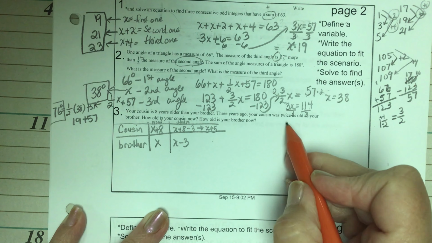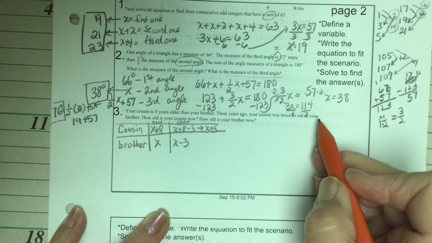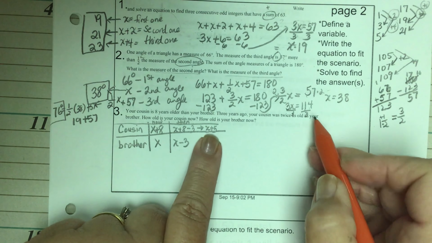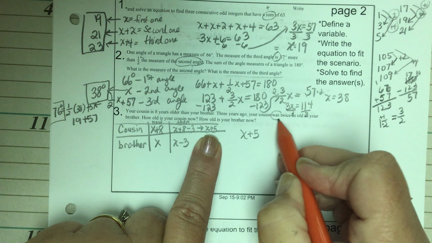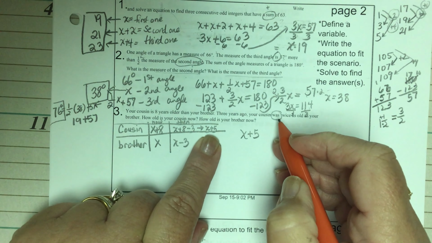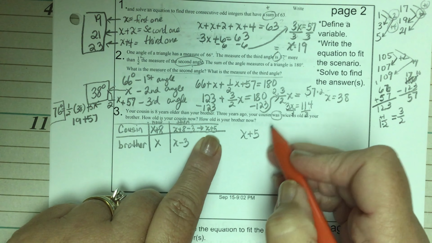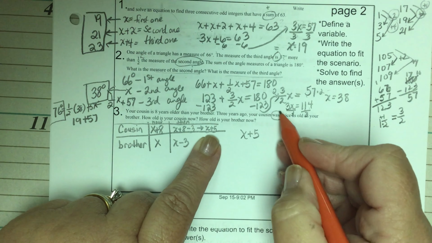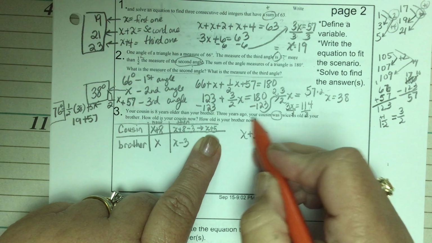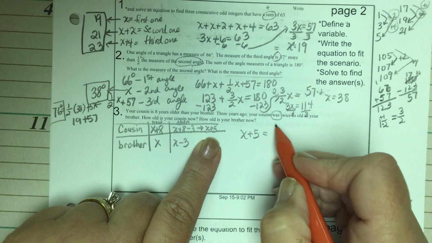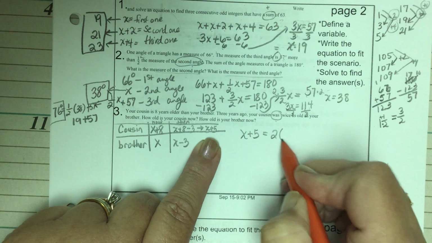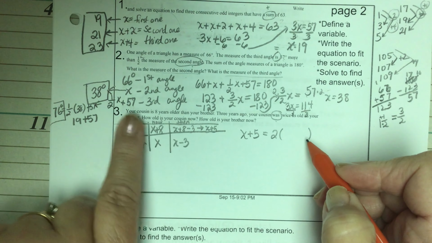Your cousin was twice as old as your brother. Your cousin, now I know I said when you see the helping verb "is," but "was" is the past tense form of "is." So you would use an equal sign here. Your cousin, 3 years ago, so X plus 5, this is your cousin, was twice as old, so you multiply by 2, as your brother.